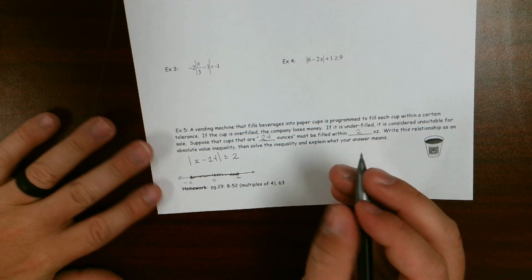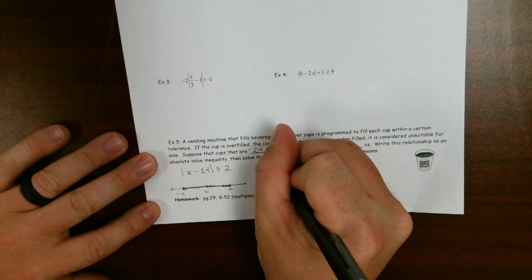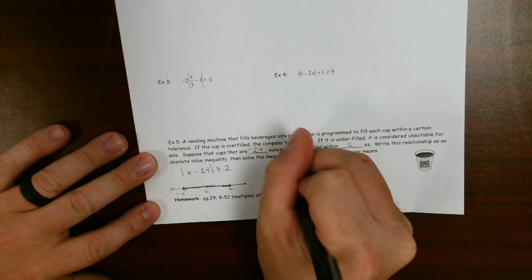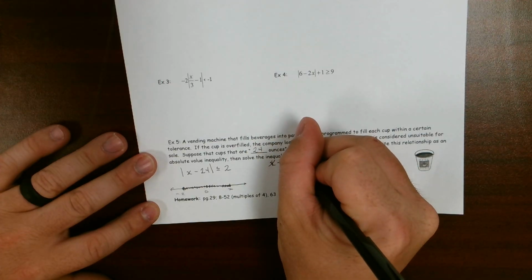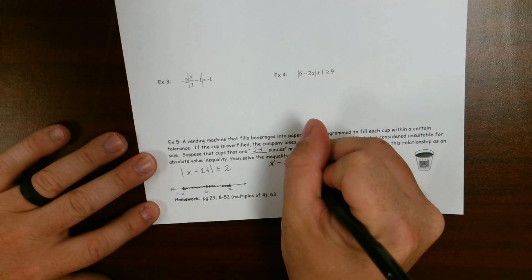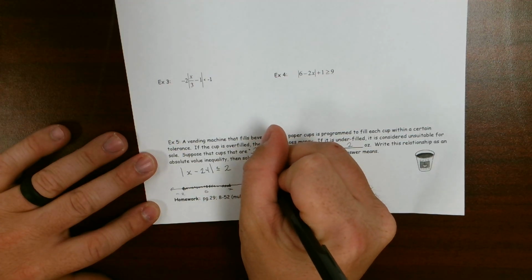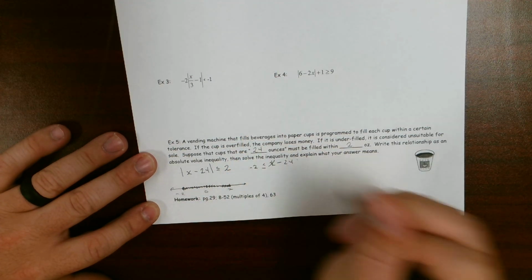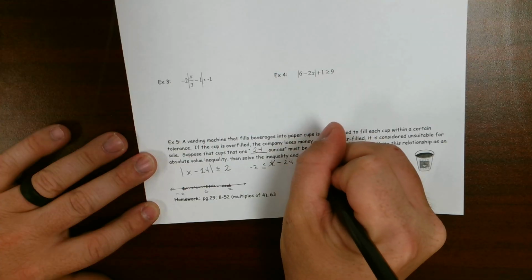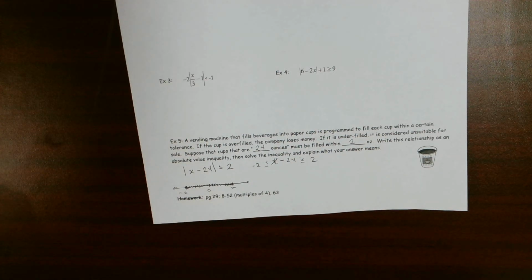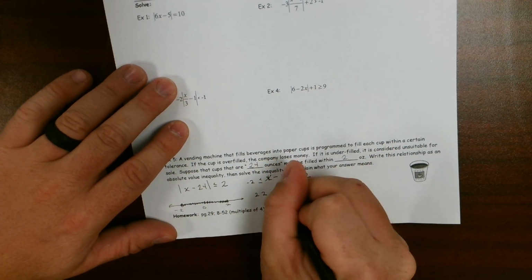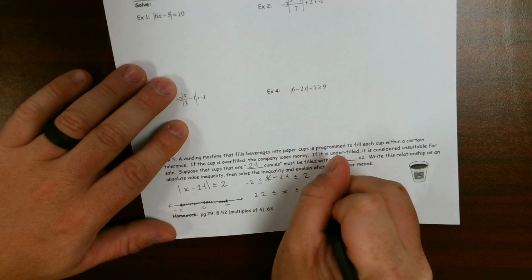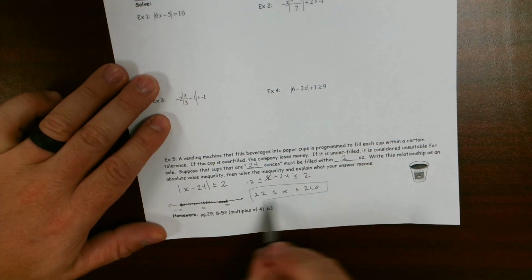So let's go ahead and solve. I'm going to go over here and say x minus 24 has to be bigger than or equal to negative 2 and less than or equal to 2. It's got to be smashed between negative 2 and 2. So if we add 24 to each side, we get 22 less than or equal to x less than or equal to 26. And this answer should make some sense.